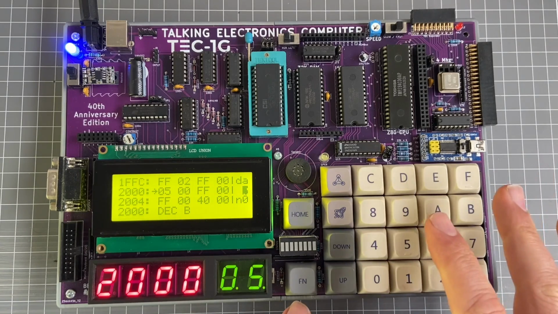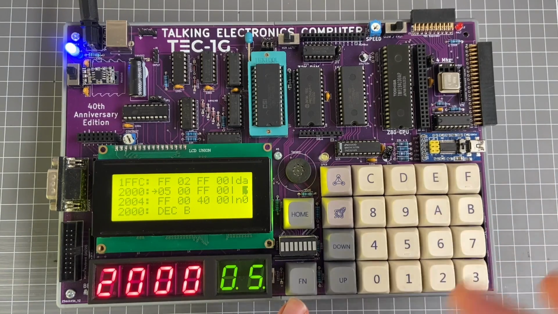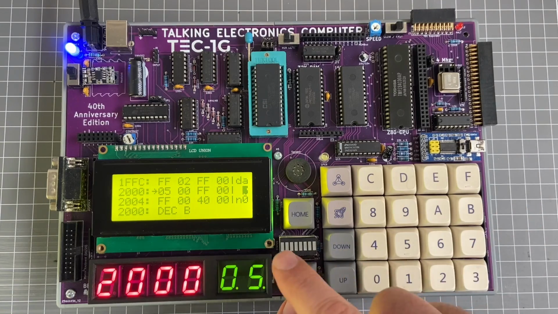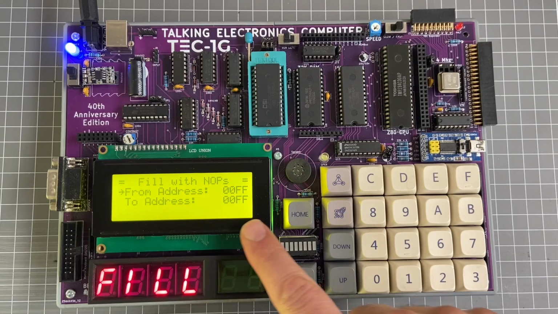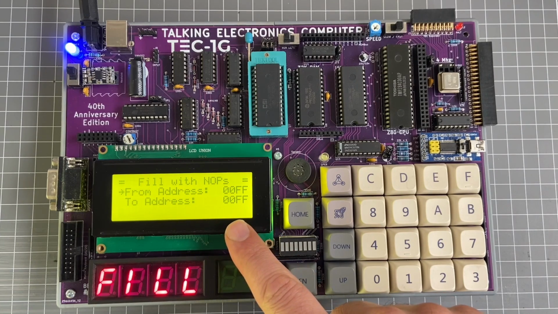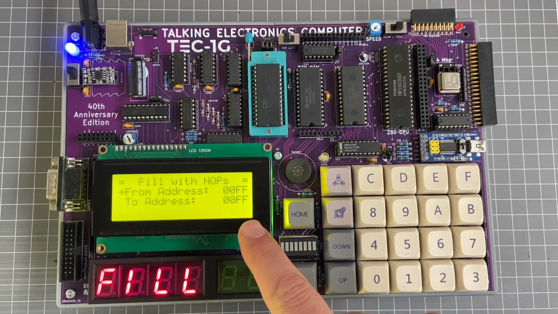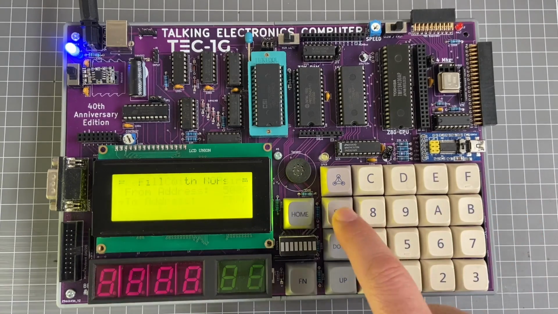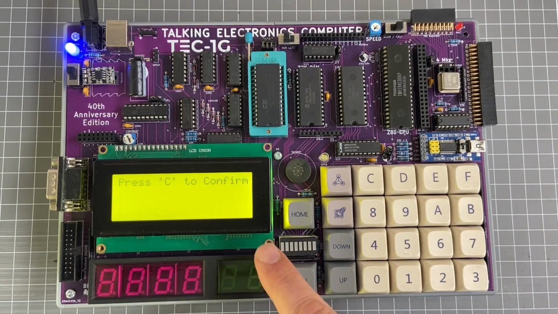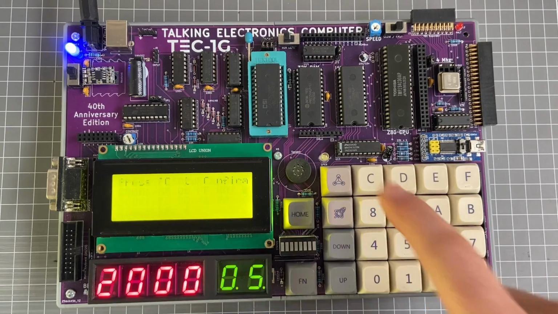Another feature that I've added is a useful tool to wipe the memory and to put no-ops, or 00, no instruction, into any part of the RAM. So if I do function 8, I can now fill addresses with the no-ops or 00. That means the CPU understands that as just ignore, and I can set the to and from address. So I can put in 500 and 5FFF and press go. Now this is going to wipe the memory in that location, so just press C to confirm, and that's done.